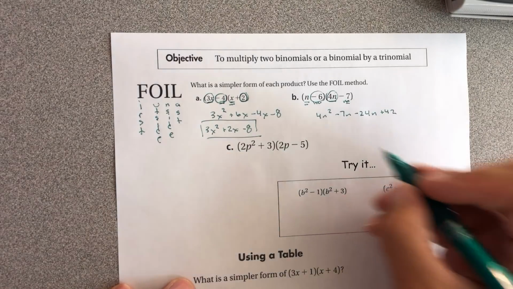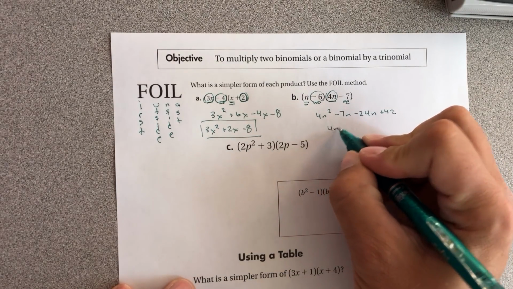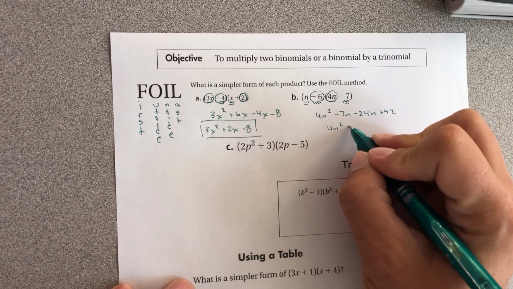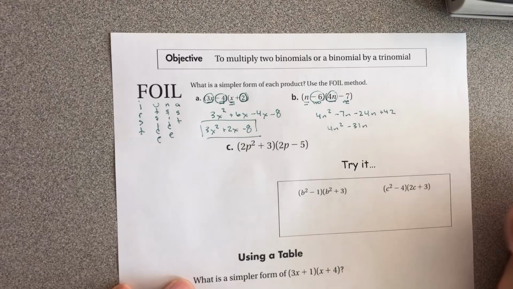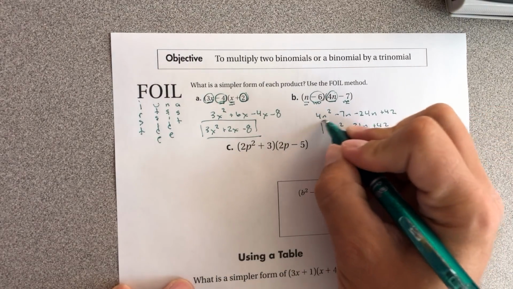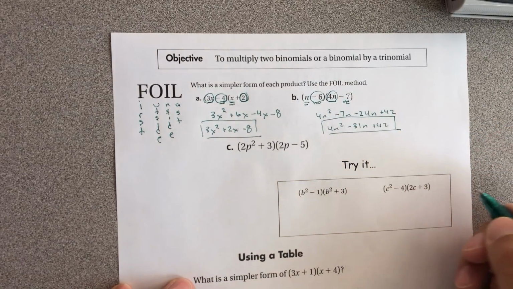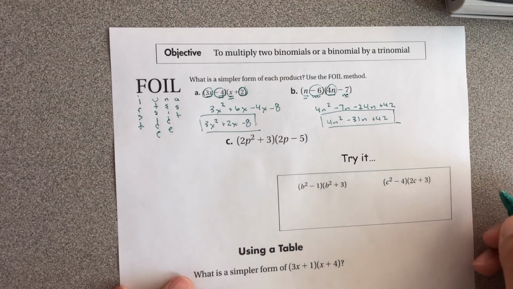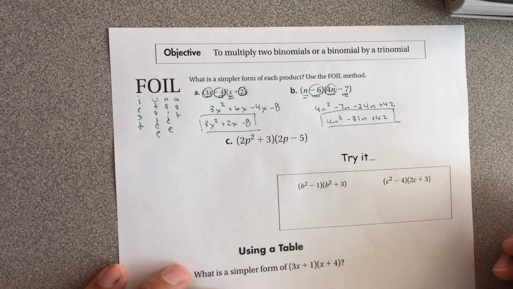And now I look for like terms. 4n squared, that's the only n squareds. Negative 7n minus 24n is negative 31n's. And then I have plus 42. So that would be my final answer. Nothing else goes together. Again, if I'm going too fast, don't hesitate to pause, rewind to copy things down.